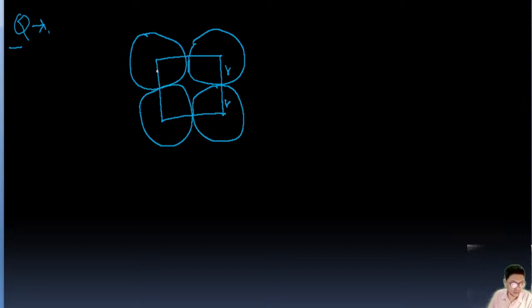This is r, and this complete value is a. This is the question given, and we need to find out the APF, atomic packing fraction.